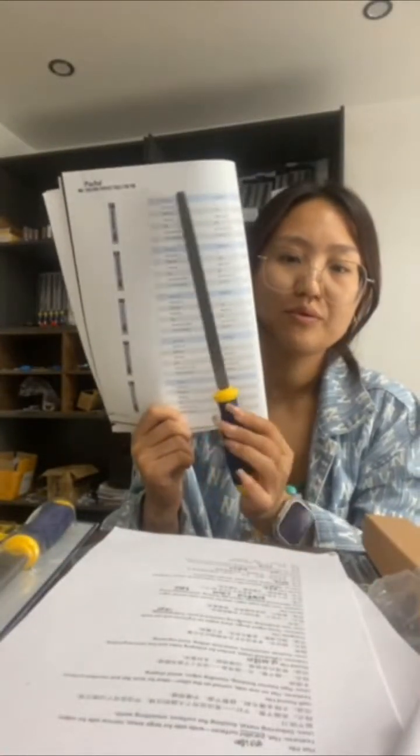Okay, next one, I will introduce the triangle files. You can see this is our triangle files. It has three sides. Do you know the features of the triangle files?